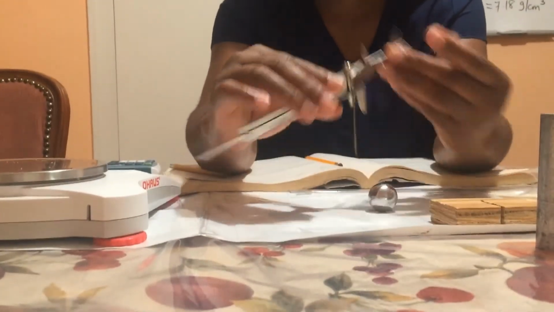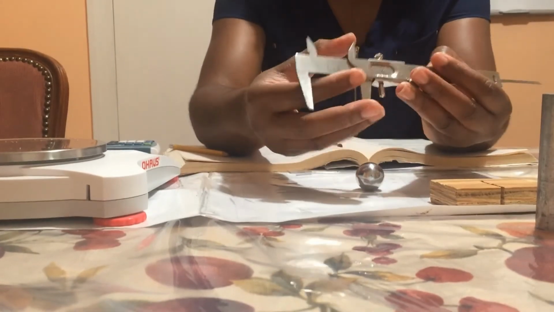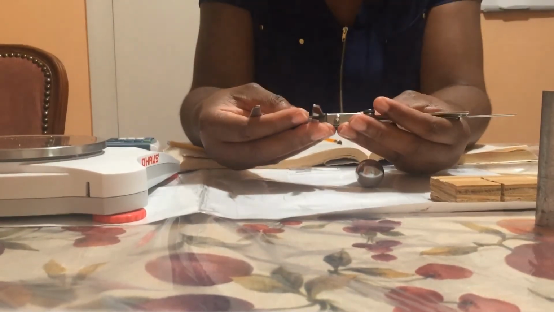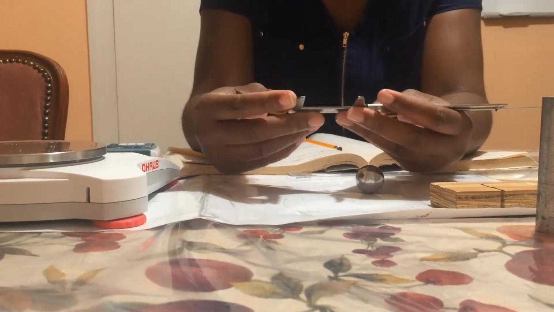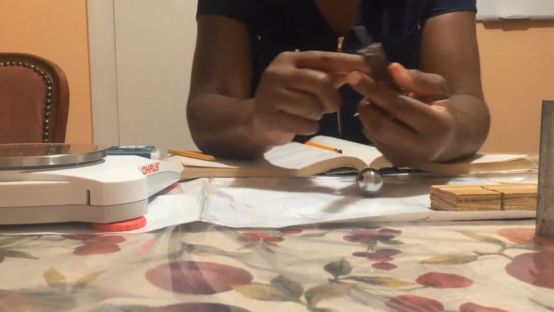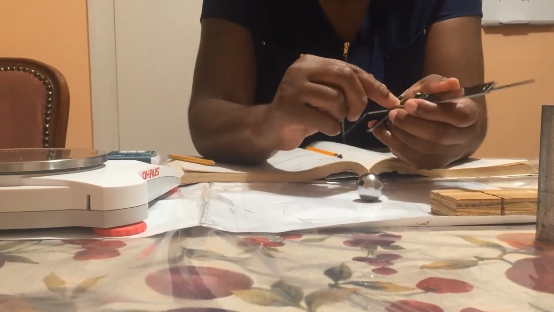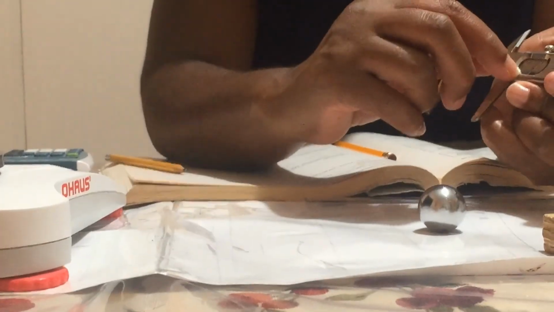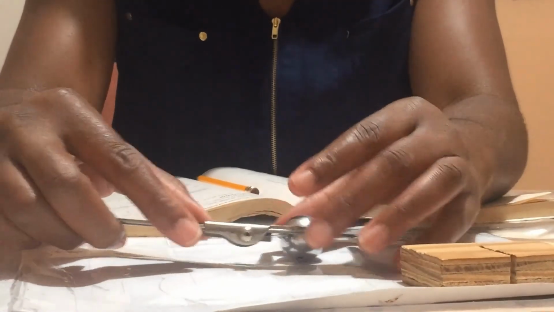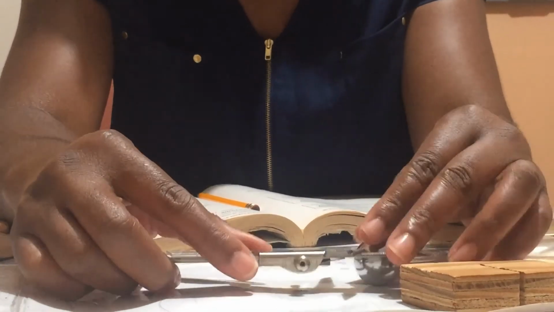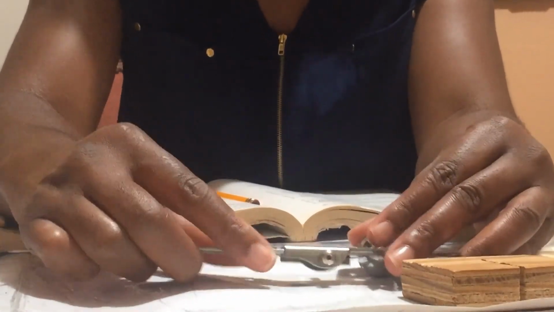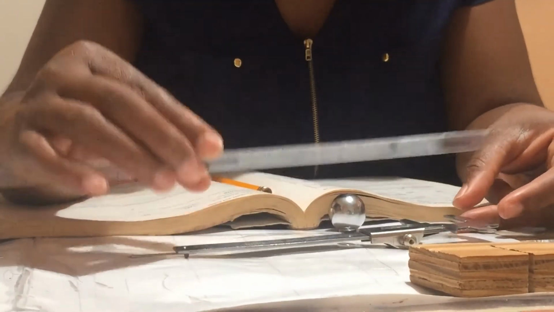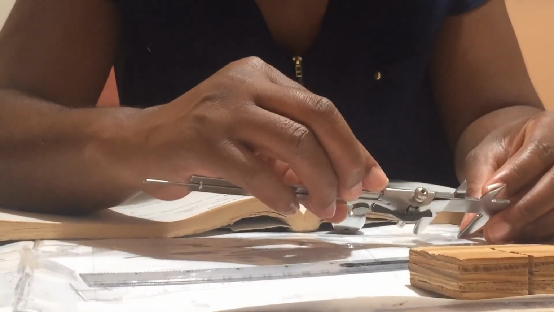So we're going to use what is known as a vernier caliper, and the vernier caliper has a main scale, and then it has a vernier scale which is found here, and we will find the diameter of the sphere using the caliper, and then from the diameter we can find the radius. Okay, so it's lining up at the 0.5.